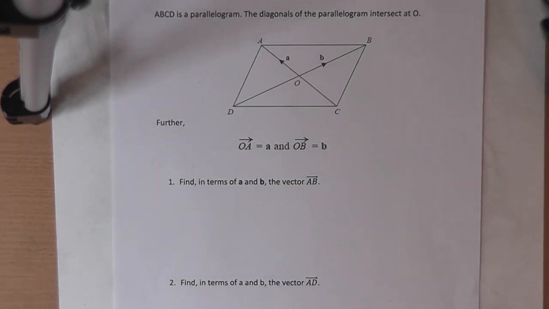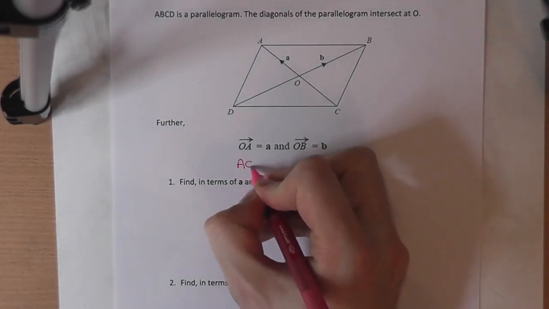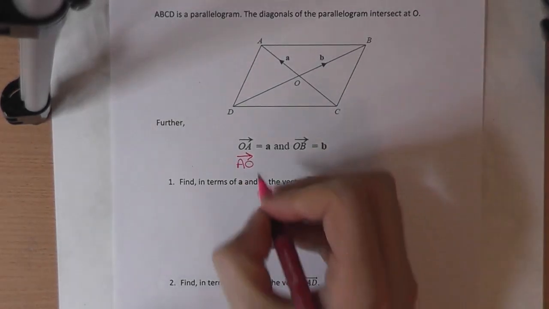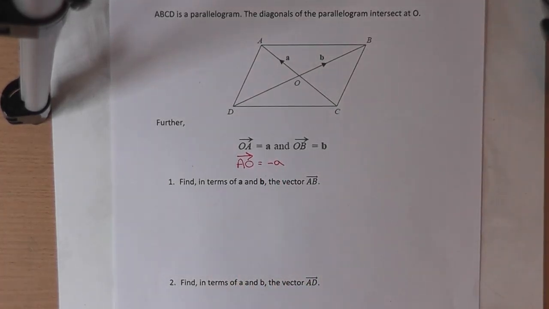And if it's in the opposite direction, the sign will be different. We'll have the opposite sign. So for example, if we wanted from A to O, the other way round, that would be given as the vector minus A, because it would be backwards. The signs will be opposite. We'll be moving in the opposite direction. Left instead of right, right instead of left, up instead of down, down instead of up.